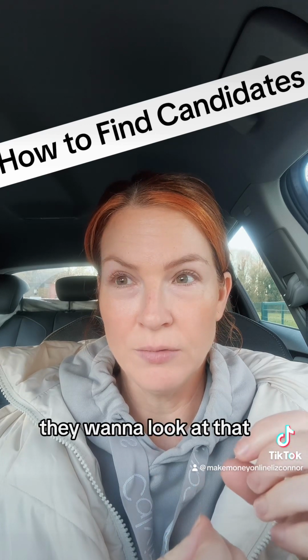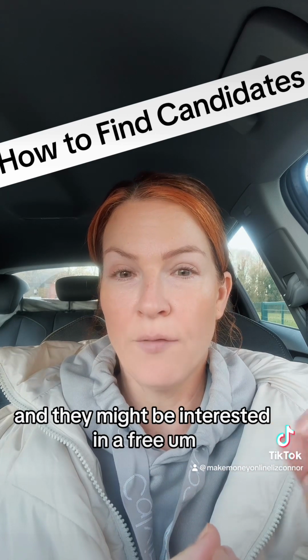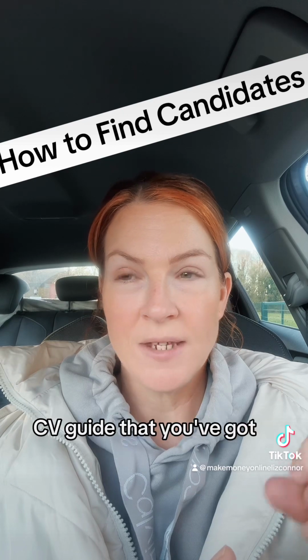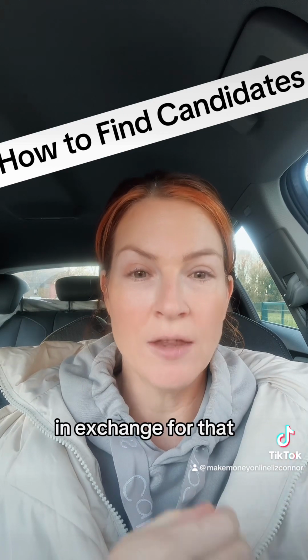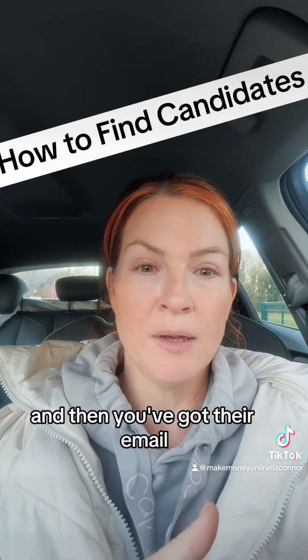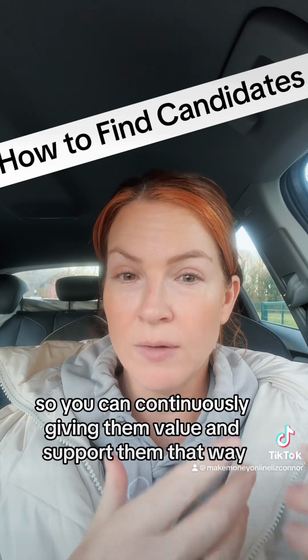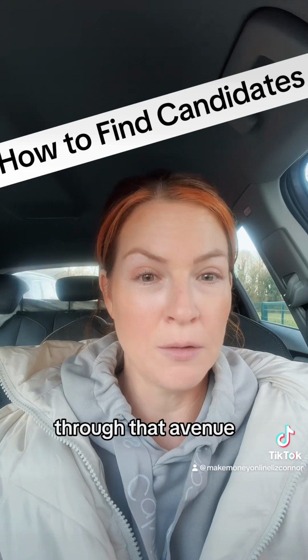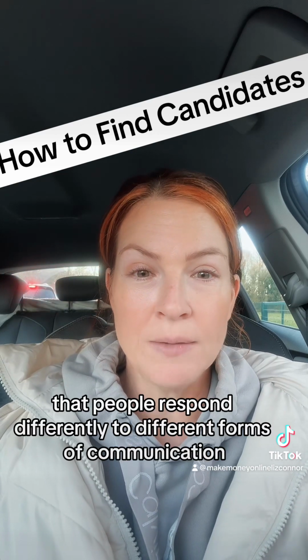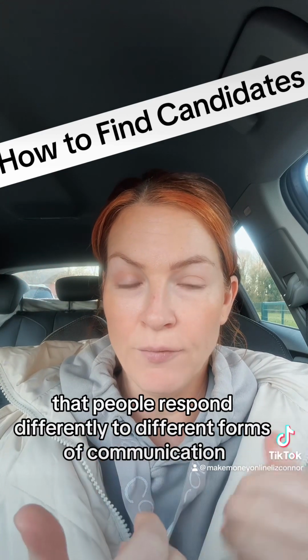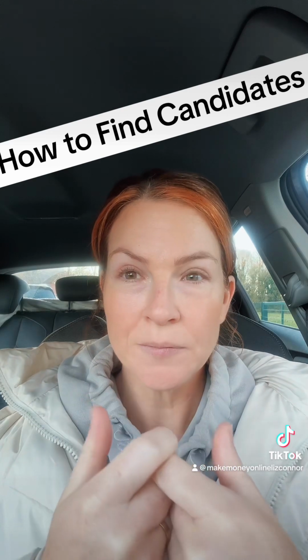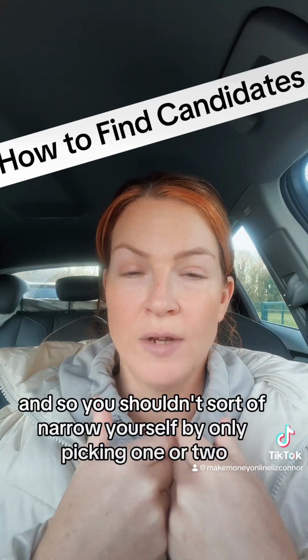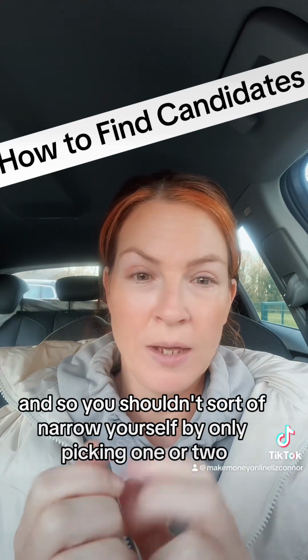They want to look at that, and then they might be interested in a free CV guide that you've got, and in exchange for that they might give you their email, and then you've got their email, so you can continuously give them value and support them that way, and then they might come into your world through that avenue. The point being that people respond differently to different forms of communication, and so you shouldn't narrow yourself by only picking one or two.